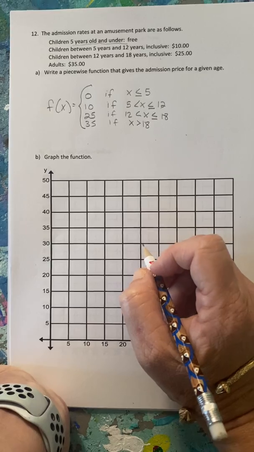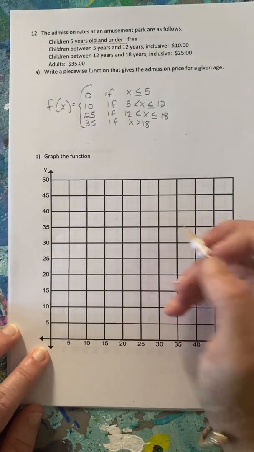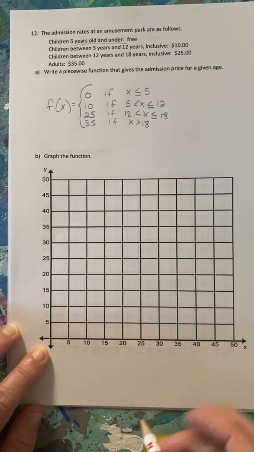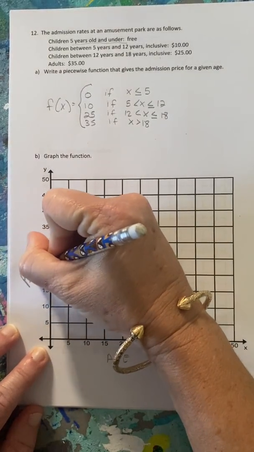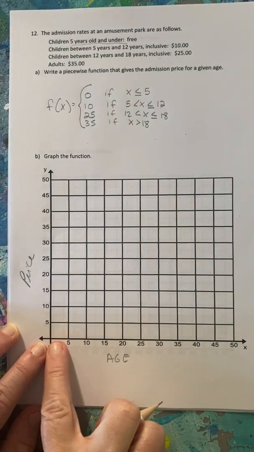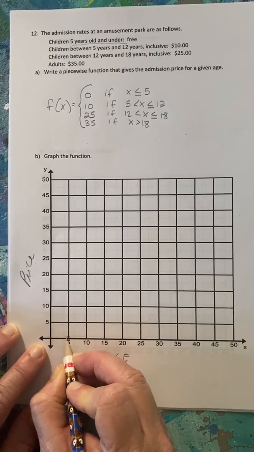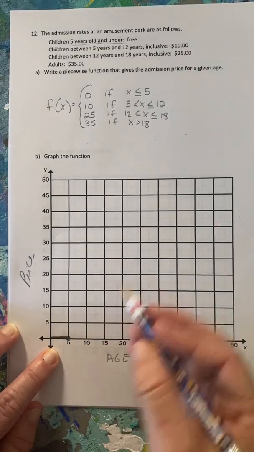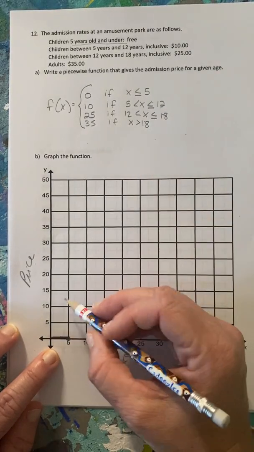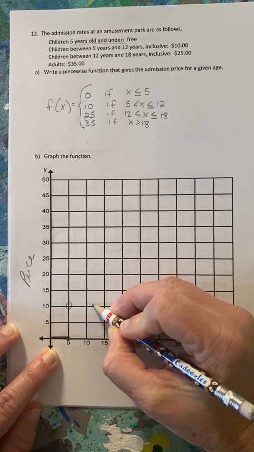Okay? Now let's graph it. So my first is this, we're going to say that this is the age here. And this is the price. All right, so I pay 0 for the first 5 years. And that's including here. So I'm going to put a closed circle here. Kind of hard to see on the bottom there. Then it jumps to 10. And I pay 10 when I'm between 5 and 12.